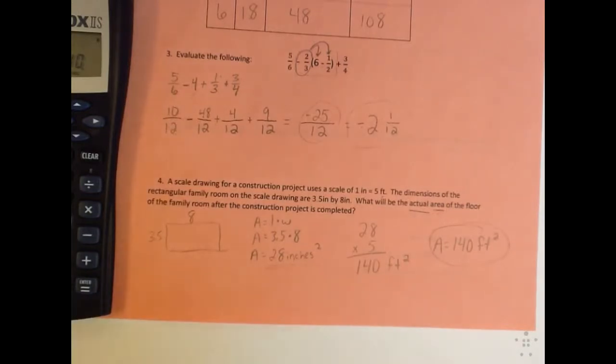Makes sense, right? You could also use a proportion to solve this. And you could proportion out and find out what the length and the width are in the actual room, and then multiply those two numbers together. That would also give you 140 feet squared. Either way, you get the right answer.